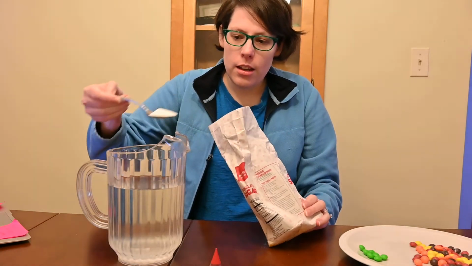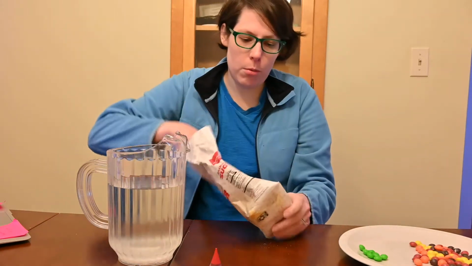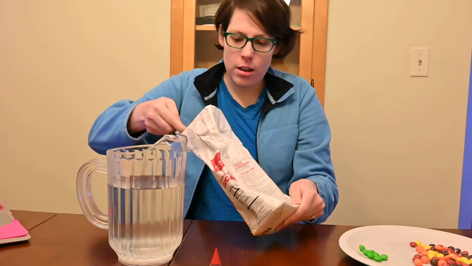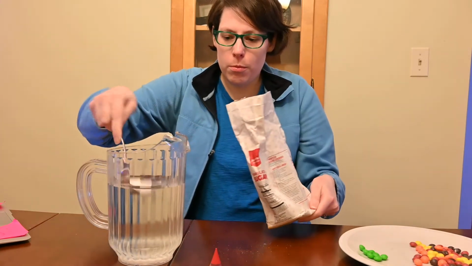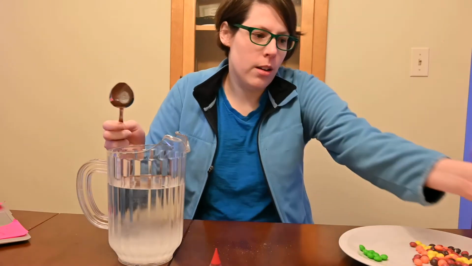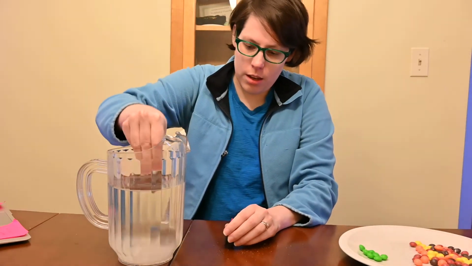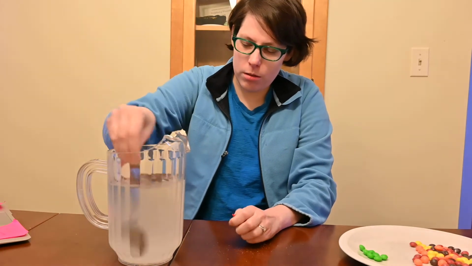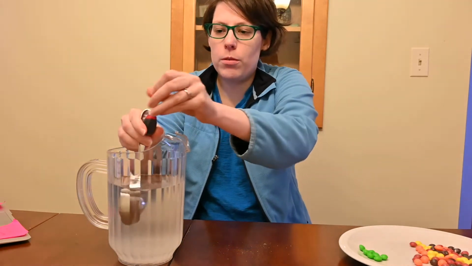So, right, think about Kool-Aid. Kool-Aid is sugar and the flavoring all mixed together so it looks like just one substance. So I just added some sugar, add one more spoonful into this pitcher of water. And I can dissolve it. I'm also going to add a little bit of red food coloring.